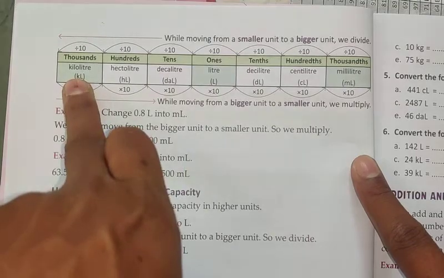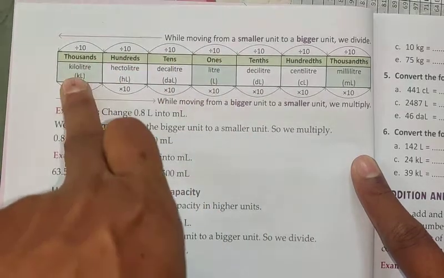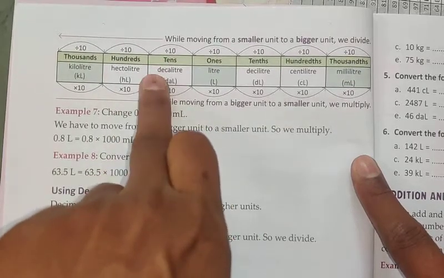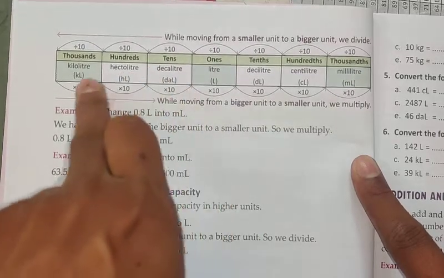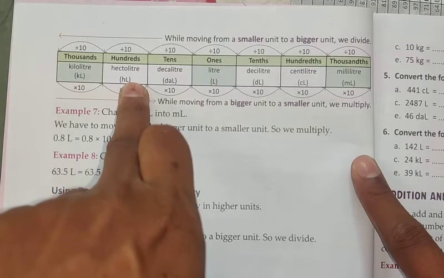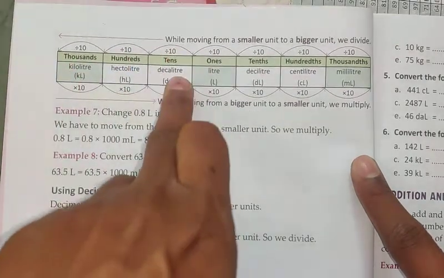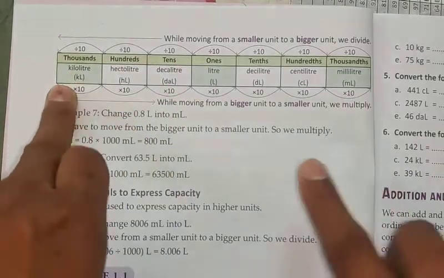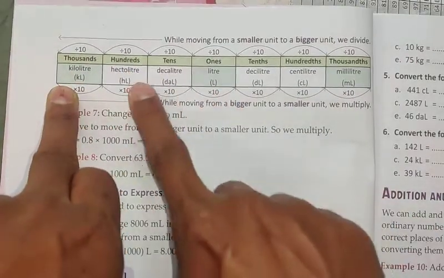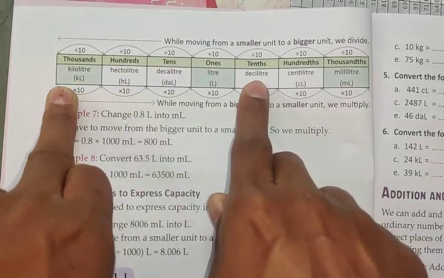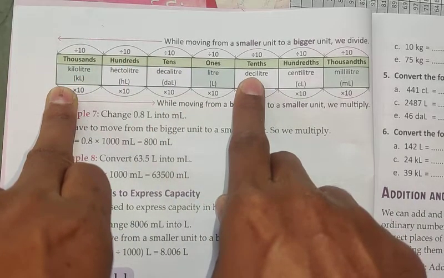So in between that kiloliter and liter, how many places are there? 1, 2 and then third place. So that is hectoliter and decaliter. If you are converting kiloliter to hectoliter, you have to multiply by 10. If you are converting kiloliter to decaliter, you need to multiply by 100. If you are converting kiloliter to liter, that time you have to multiply it by 1000. 3 zeros will come.